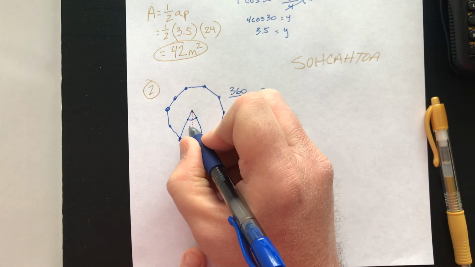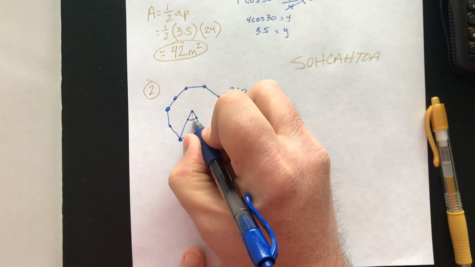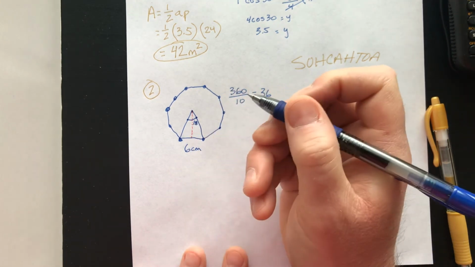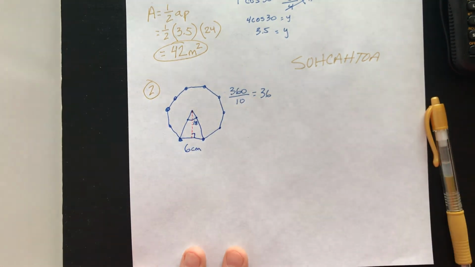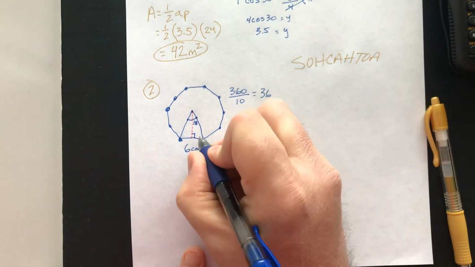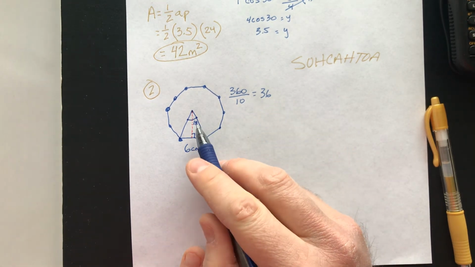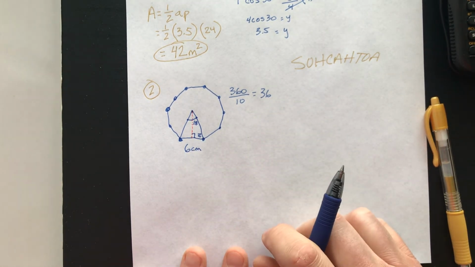But the opposite cuts it in half, so 36 divided by 2, that means this angle right there is 18, and that's 90 degrees. And so this angle down here has to be 72. So I got 72, 18, 90.